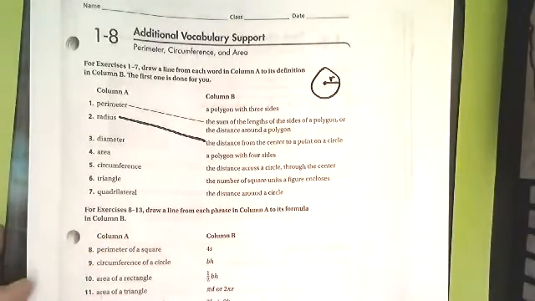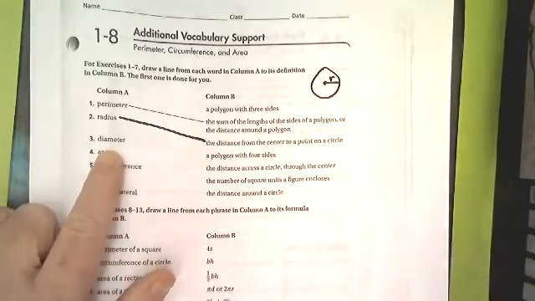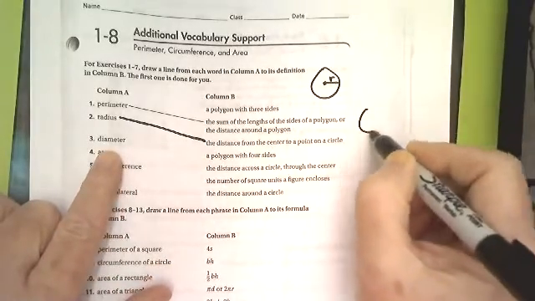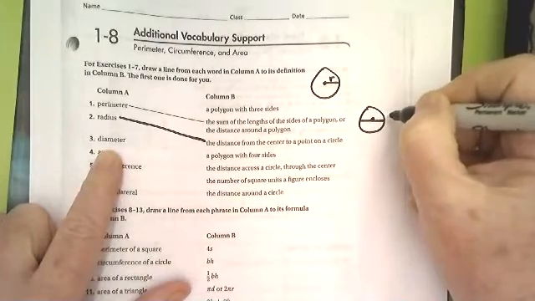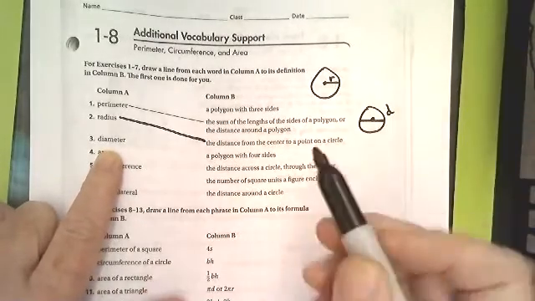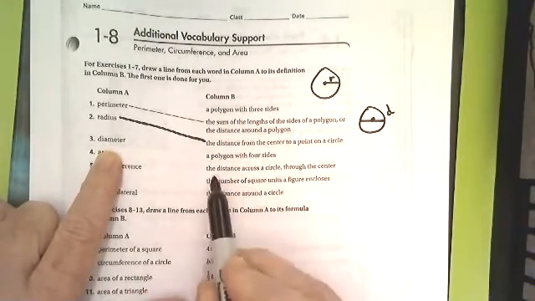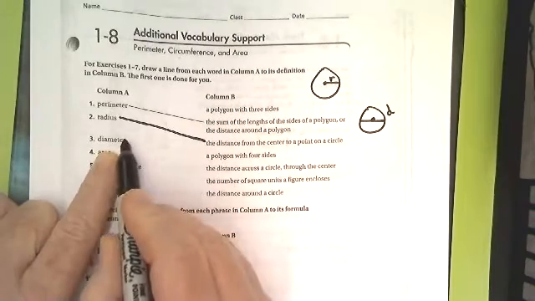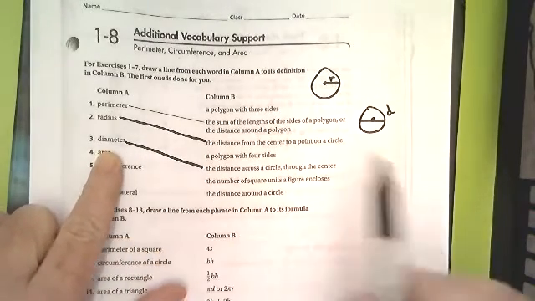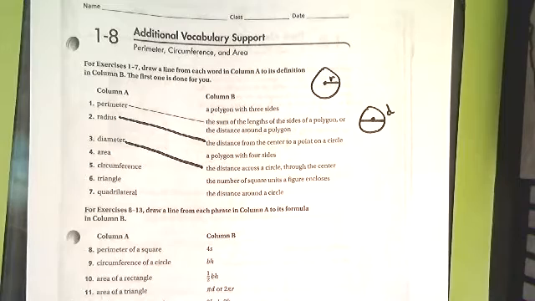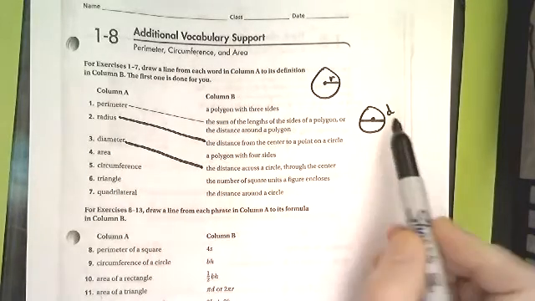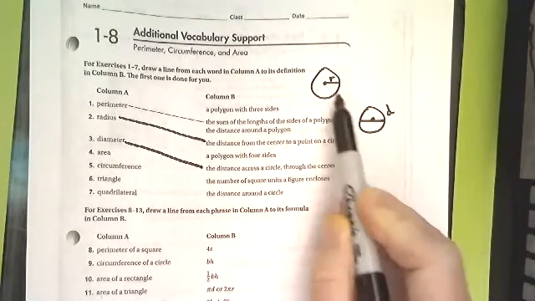On the circle, that's what that one is. What's diameter? That's diameter right there. Yes, the distance across the circle through the center. That's important, through the center part. We probably don't pay a lot of attention to it right now, but it is very important.